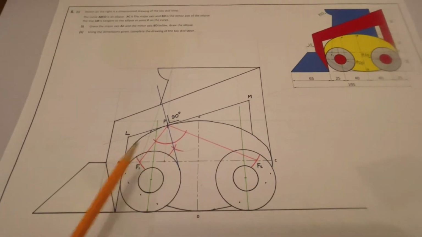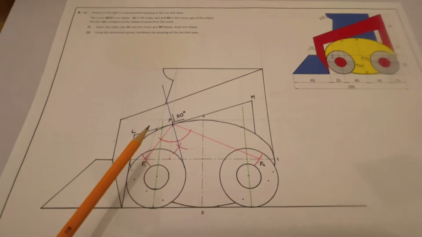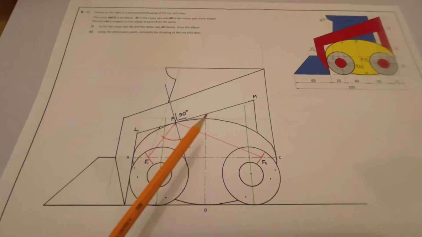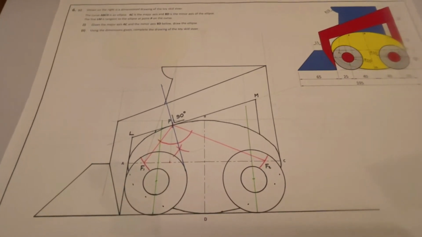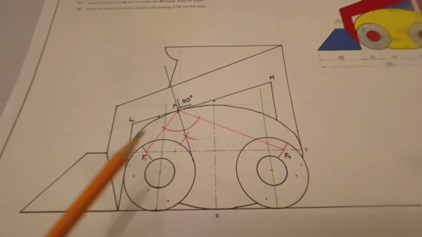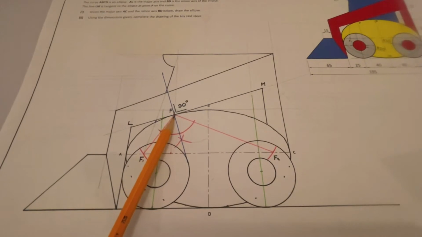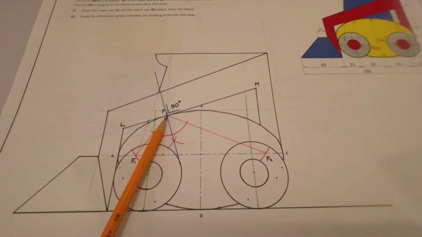Now, once you have the ellipse drawn using your Trammell, the next thing would be to work out the tangent. Now, you cannot just draw a tangent to an ellipse. There is a construction associated with it. And the construction to get the tangent to an ellipse at a point on the curve is as follows.